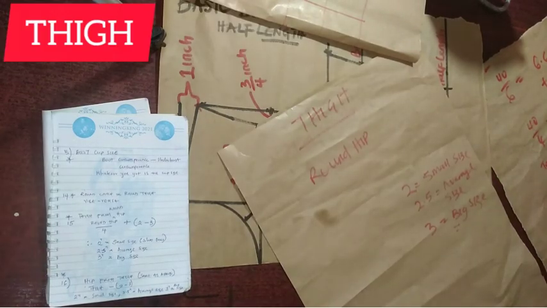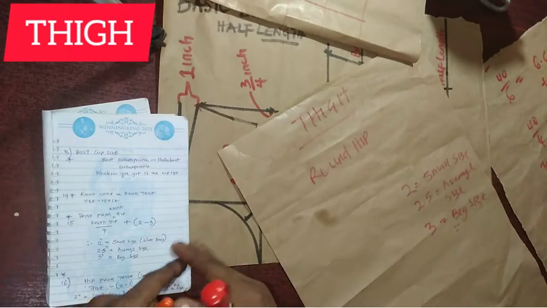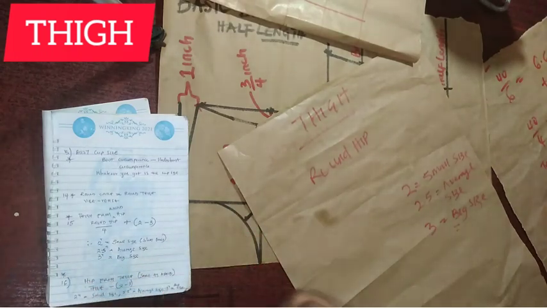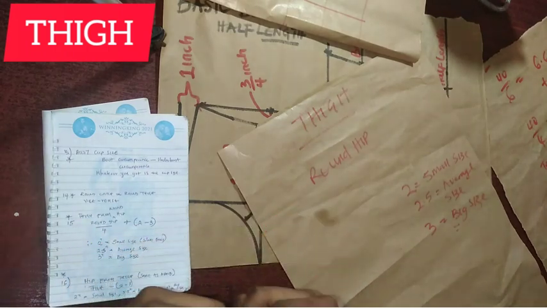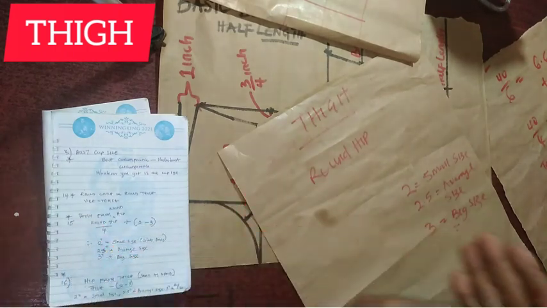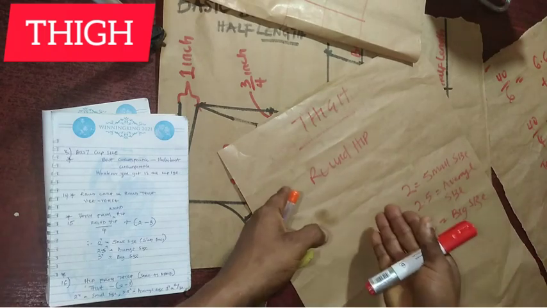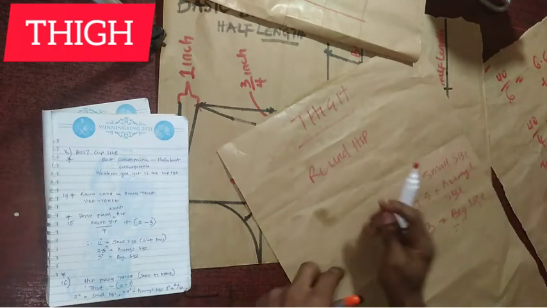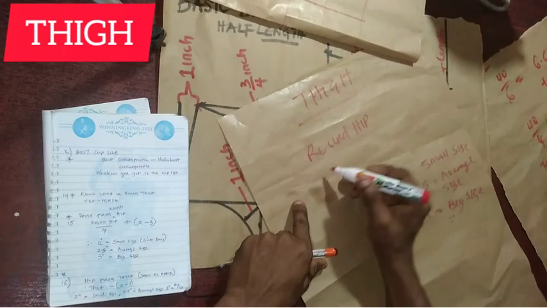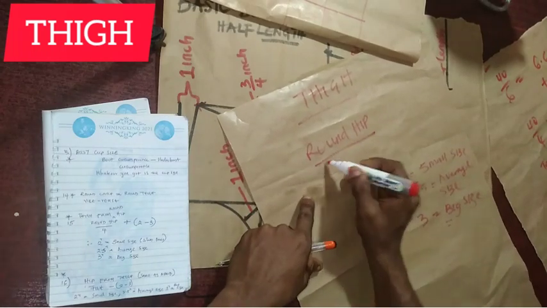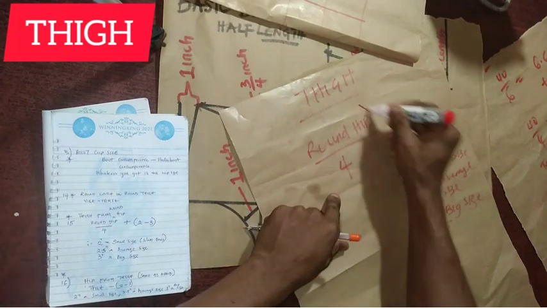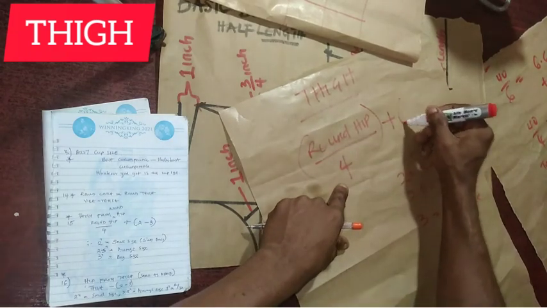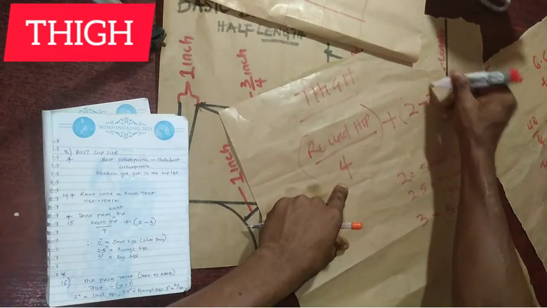Okay guys, the next I'll be teaching us is how to get the person's thigh, that is the circumference of the thigh. Now if you don't have your thigh measurement but you have your hip measurement, all I can tell you is that you can get the thigh measurement following this particular formula which I'm going to show you. So in order to get the thigh with the hip, the formula is the round hip divided by 4, then plus 2 to 3 inches.